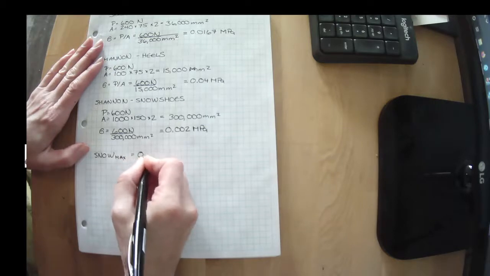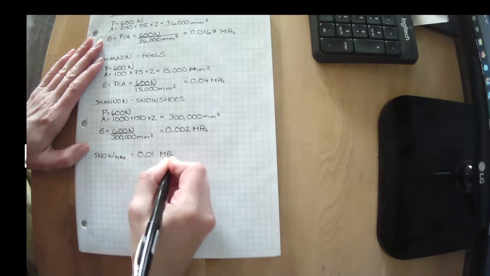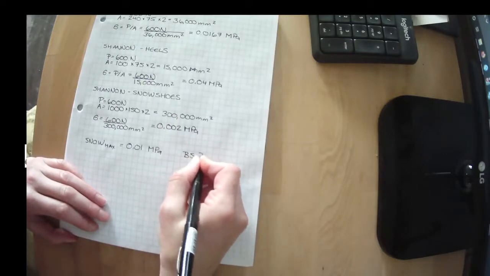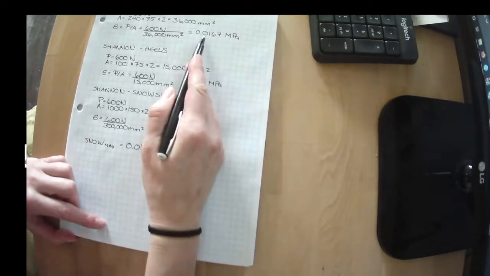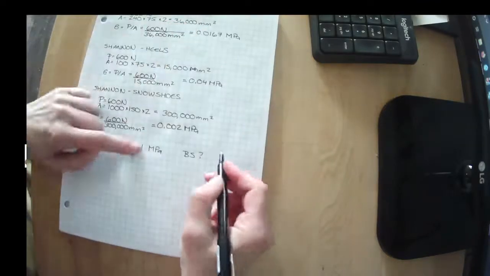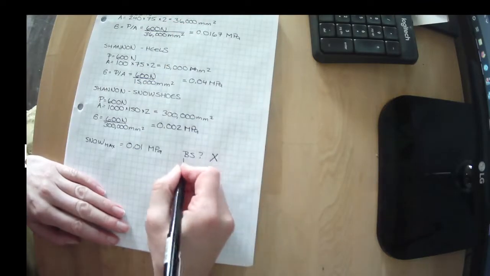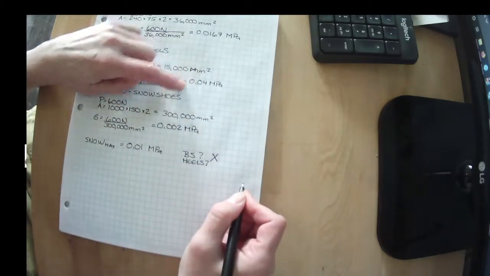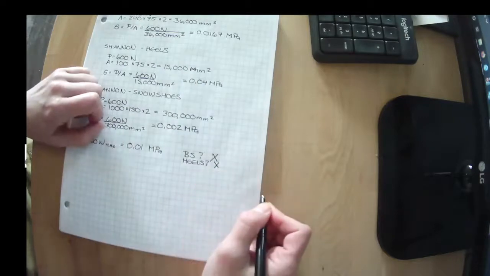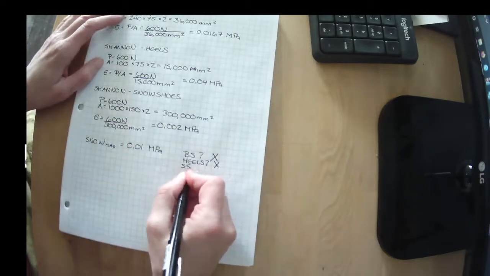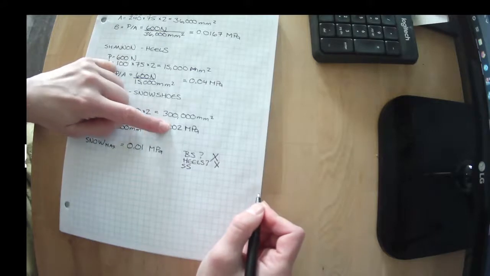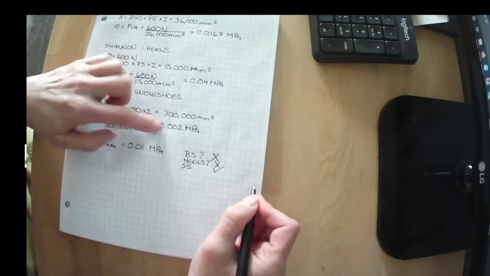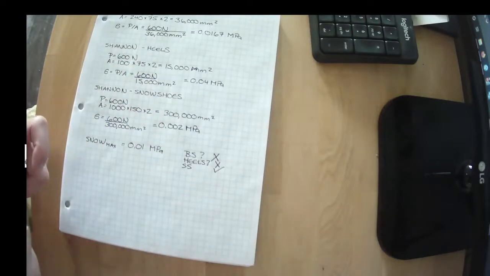So snow max equals 0.01 MPa. Blundstones, which were 0.0167, well, that's greater than that. No. Heels, 0.04 is certainly greater than that. It doesn't look like the heels could do it. The snowshoes, 0.002. The load is much less than the capacity. It looks like the snowshoes could walk on that snow.